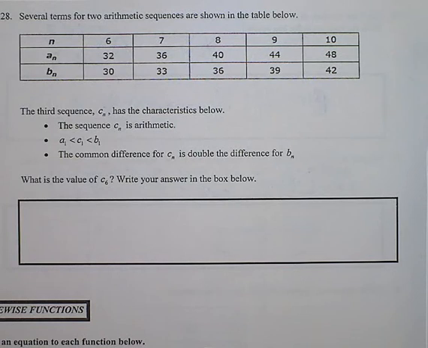Could you figure out A sub 1? Could you figure out B sub 1? Do that. You know A sub 6. You know B sub 6. Figure out how do you go all the way down to figure out A sub 1 and B sub 1.